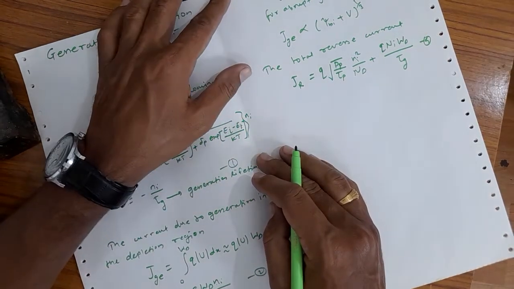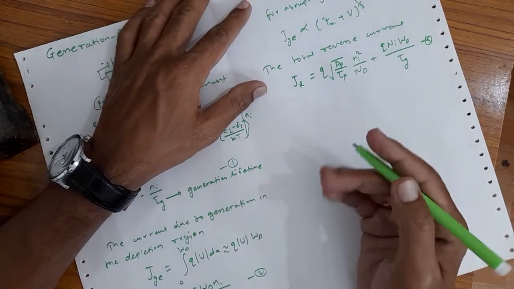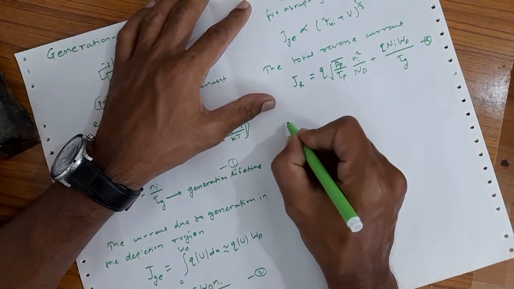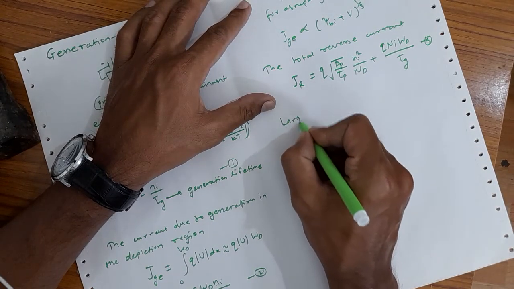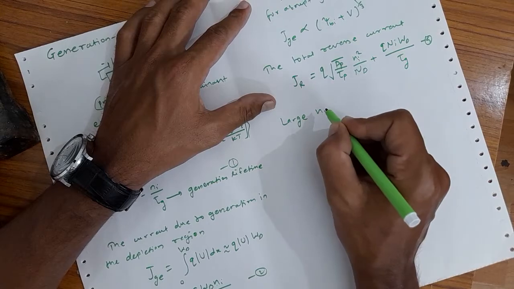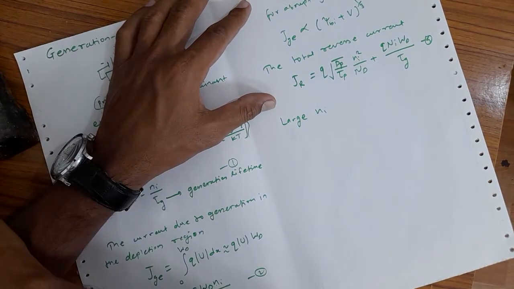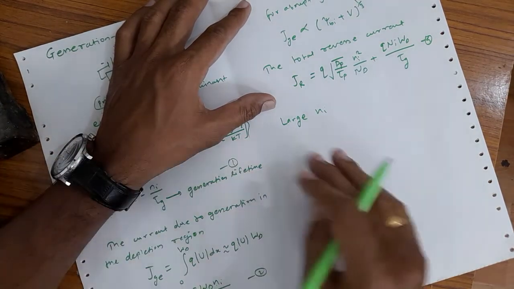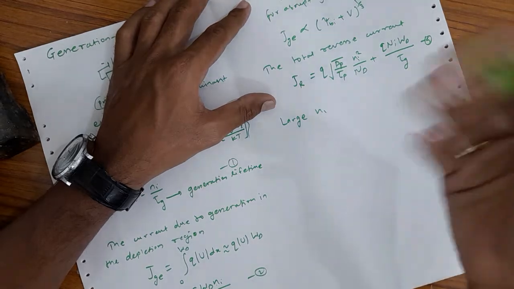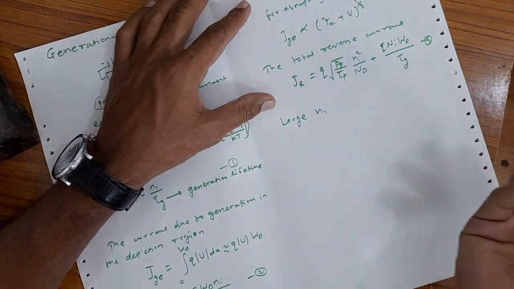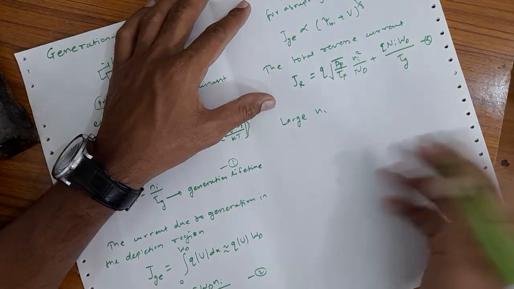So, now for the semiconductors with very large values of Ni, for the large Ni, such as germanium, the diffusion component will be temperature dependent. Obviously, at room temperature, the reverse current will follow the Shockley equation.